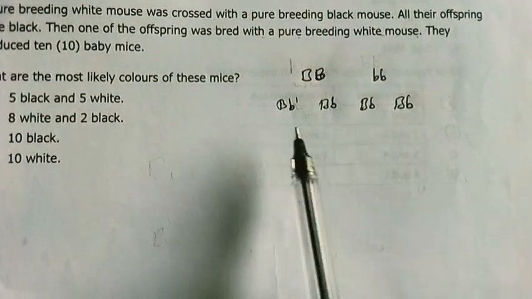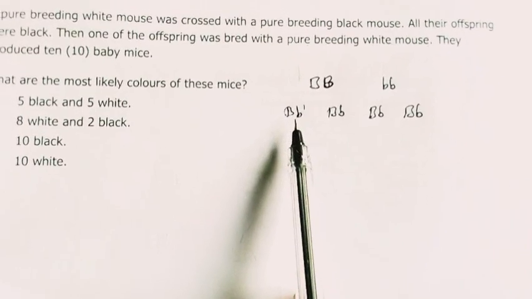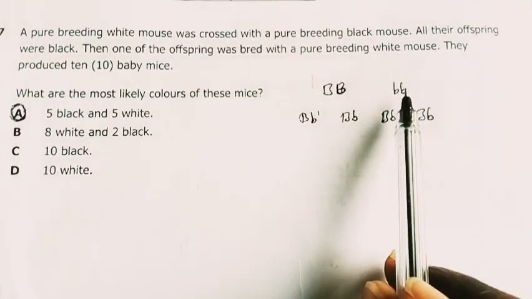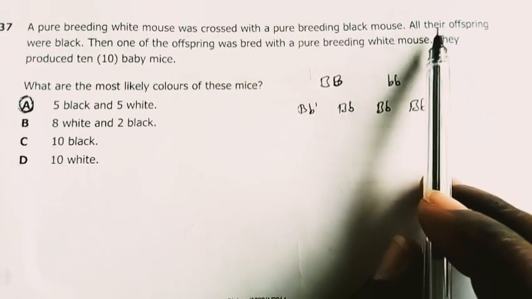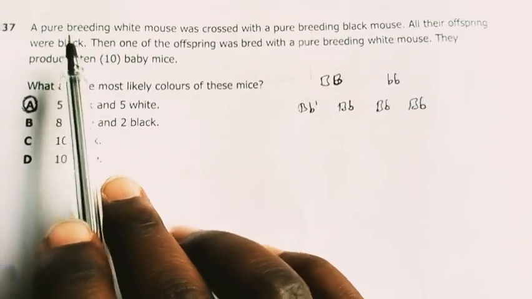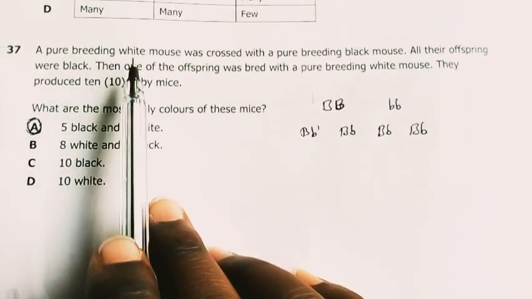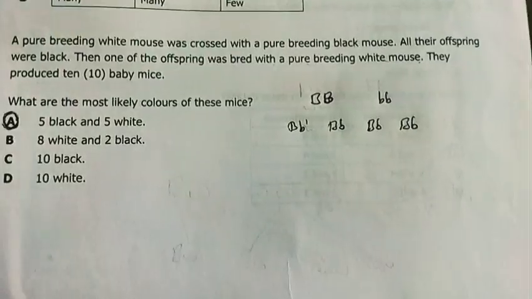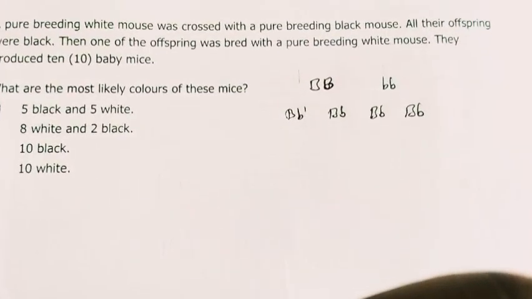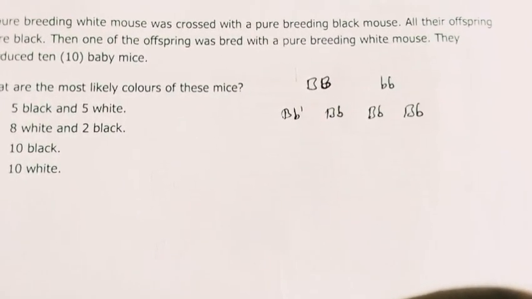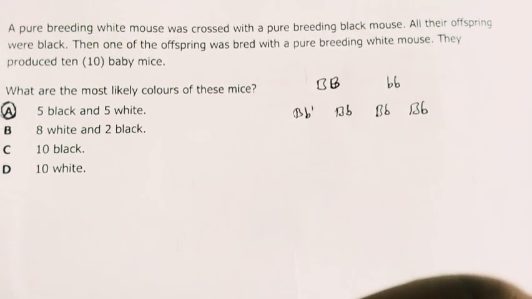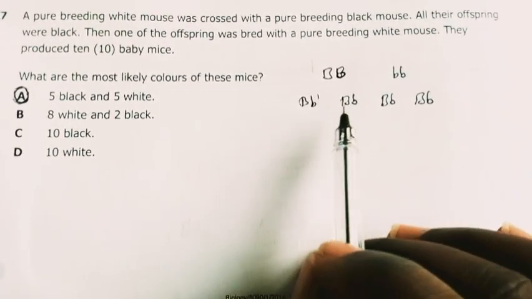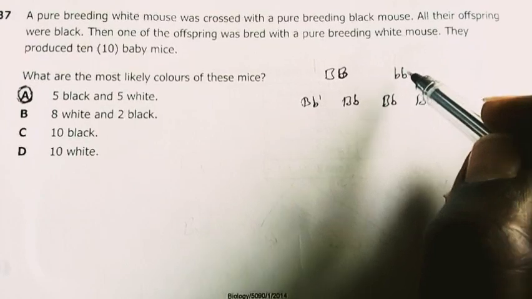This will be the offspring where you have this kind of heterozygous combination where all of them are black, because this one is a weak gene. From the information we are given, all their offspring were black despite this being a pure white mouse. And then they're saying when one of the offspring was bred with a pure white mouse, they produced 10 baby mice. So one of these offspring is bred with a pure white.